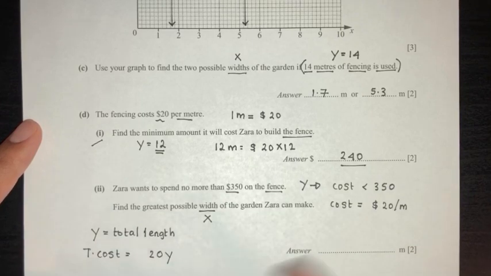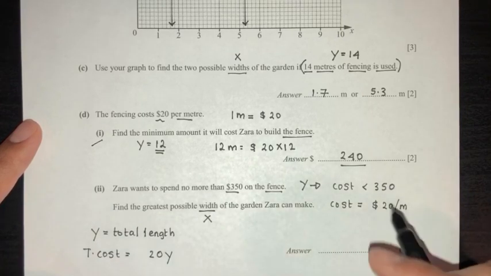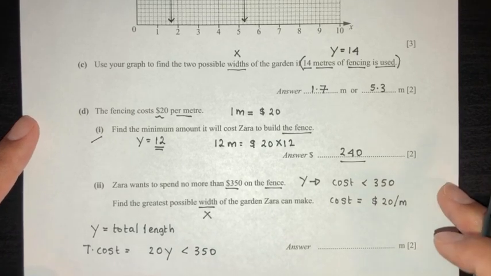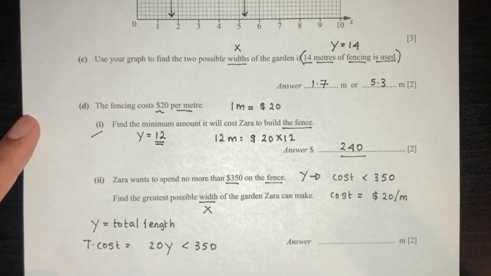That's the total cost, but you know that it has to be less than 350, right? So that's how you form this equation. So I hope you understand. The first thing we know is that the cost of the fencing is $20 per meter. Now, for us to know what the total cost is, we have to know how much she used.